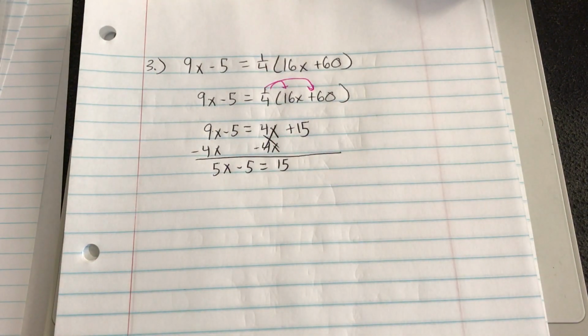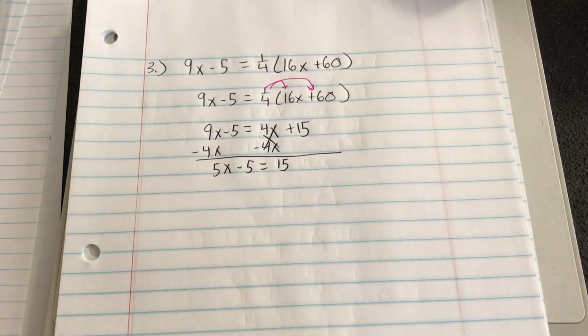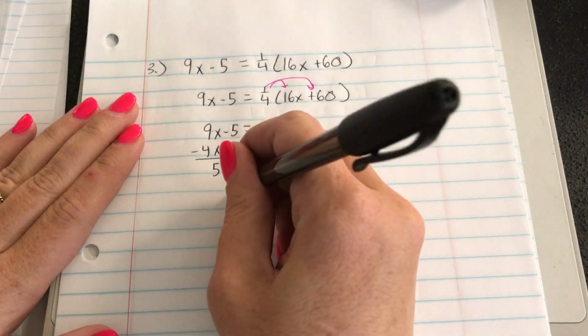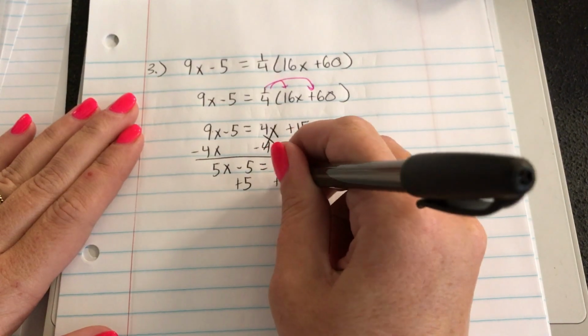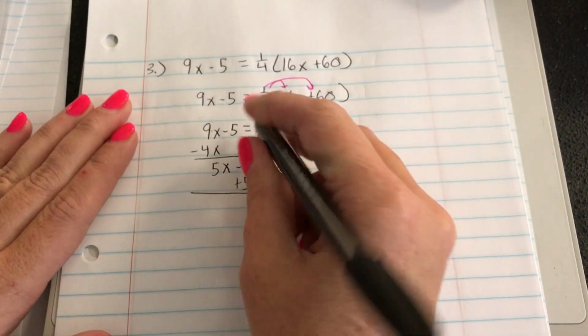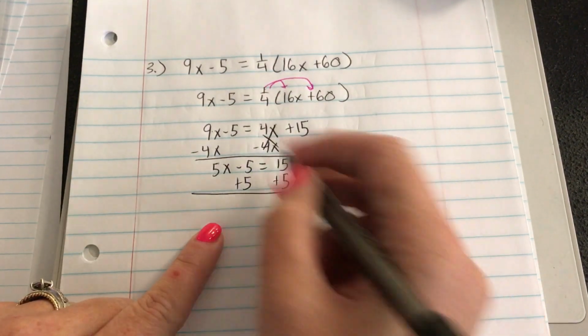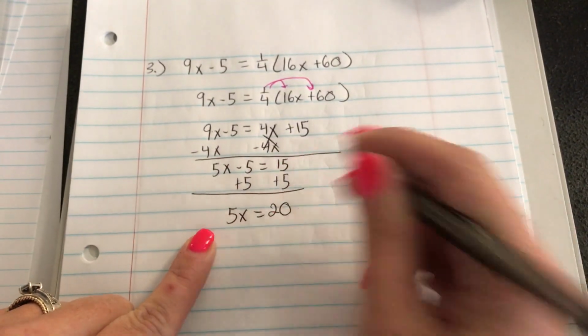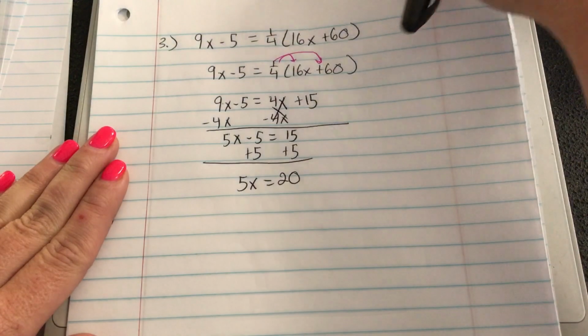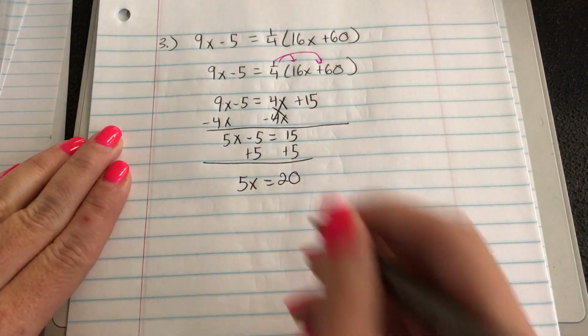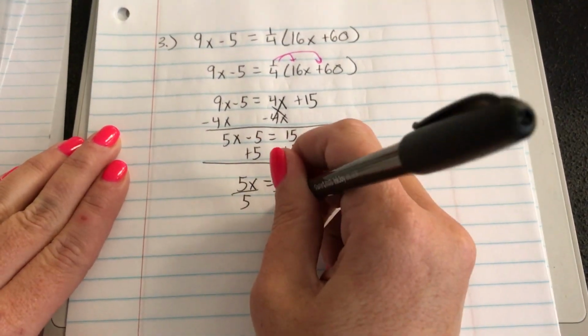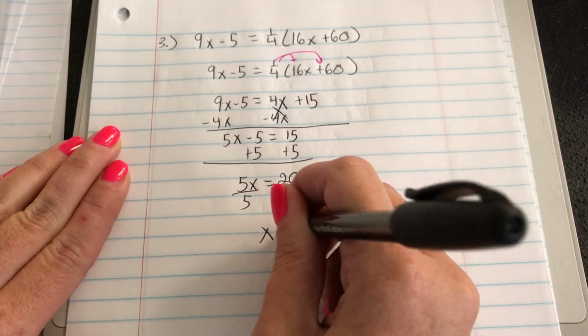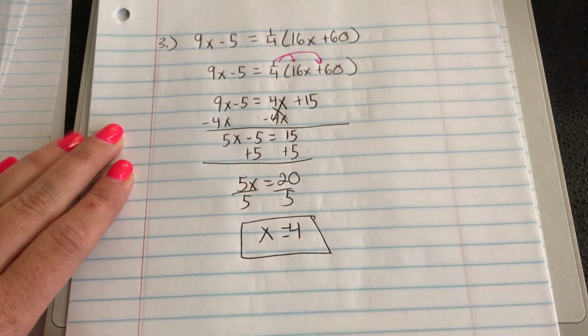Okay, so now we are going to add 5 to both sides because we're at a two-step equation. So we add 5, and we have 5x equals 20. All right, now what do we do? Divide by 5 on both sides. So x equals 4. All right.